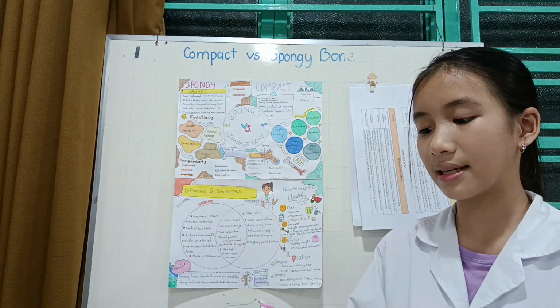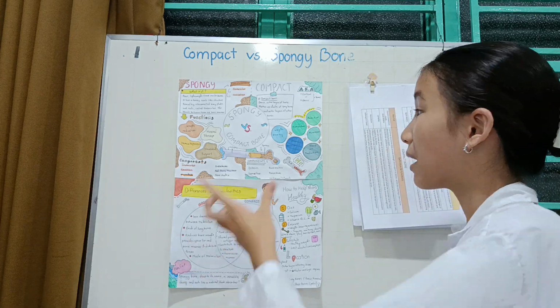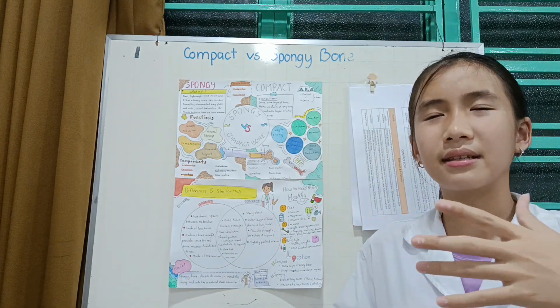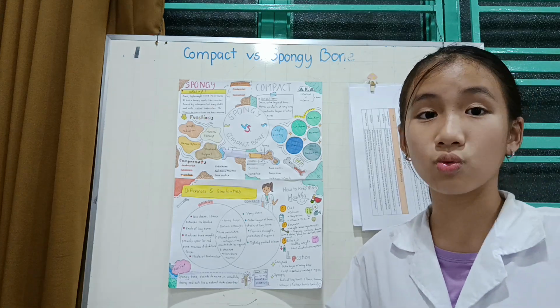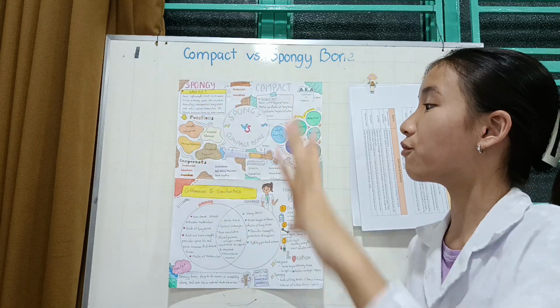The stress resistance is withstanding the compressive forces and resisting bending as well. Blood cell production is the production of blood cells, red blood cells, white blood cells, etc. So those are the compact bone and the spongy bone functions.